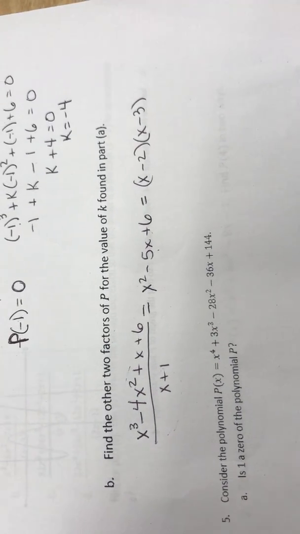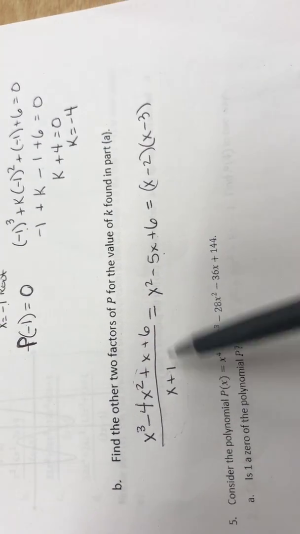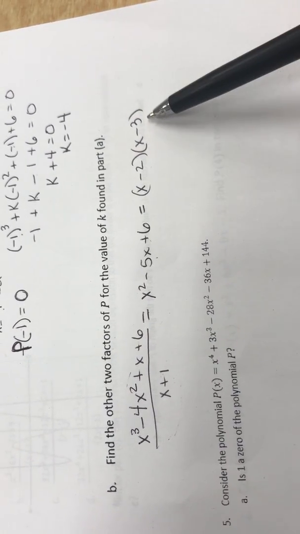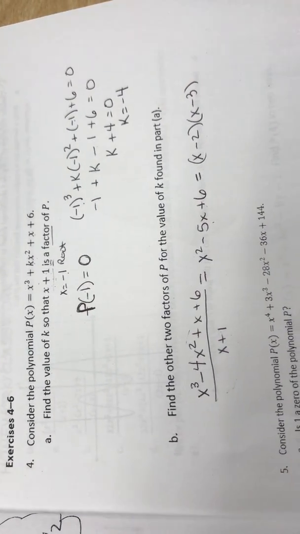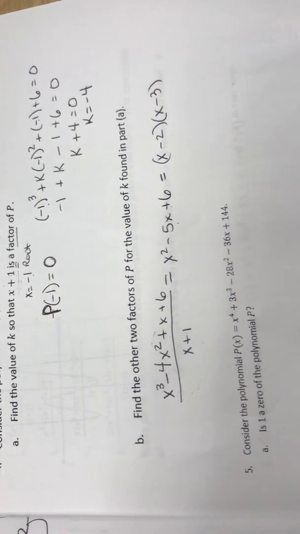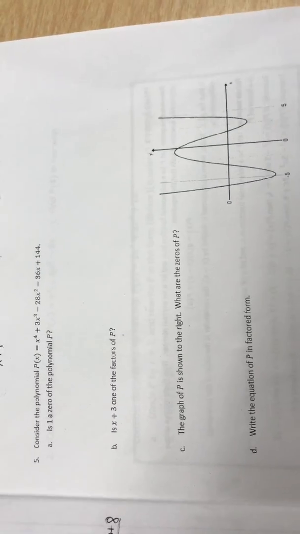If they wanted to, they could even ask you for what all the solutions are. It'd be negative 1, positive 2, and positive 3. Okay? So that's the actual application of this whole lesson. So let's see one example that would be like what you would see on a Regents.